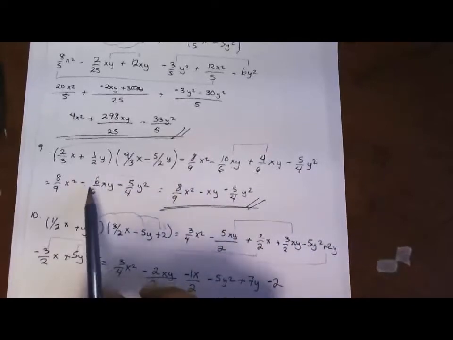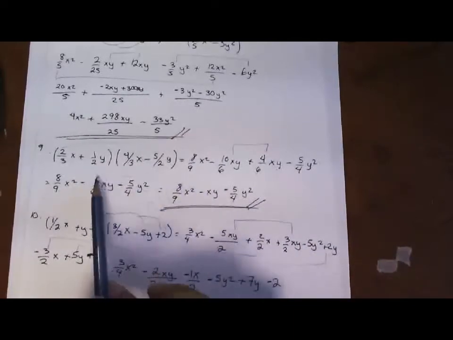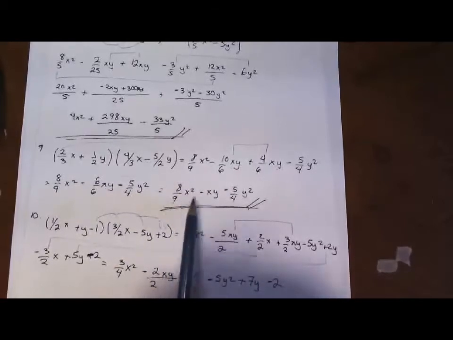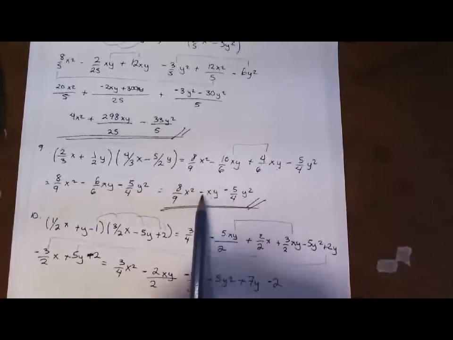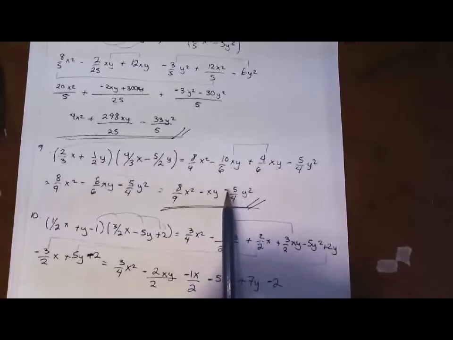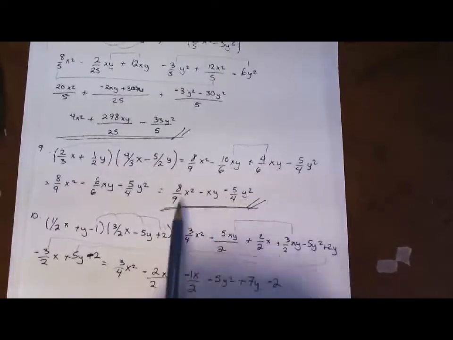So we can still simplify this part, which is 6 divided by 6, obviously 1, so it's very simple, straightforward. Then minus xy, okay, instead of 6, it's xy or 1xy, same thing. Minus 5/4 y squared, and there's your result.